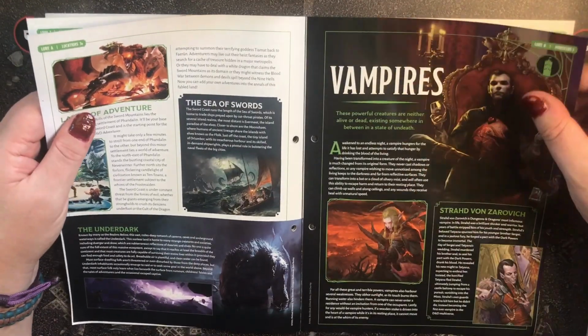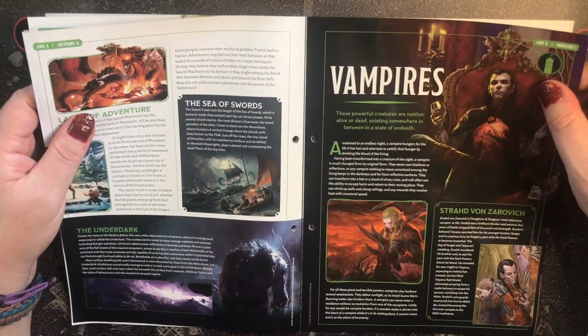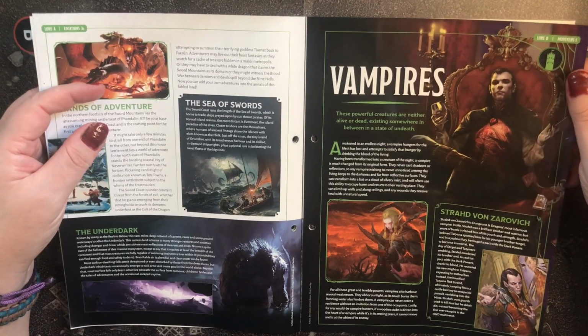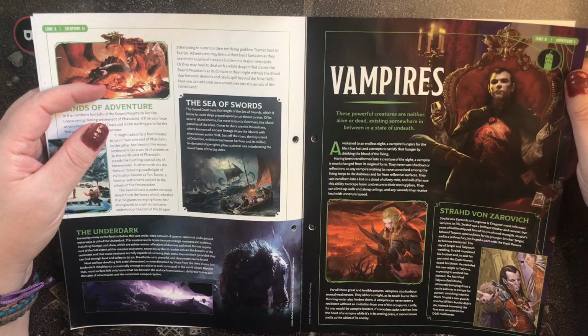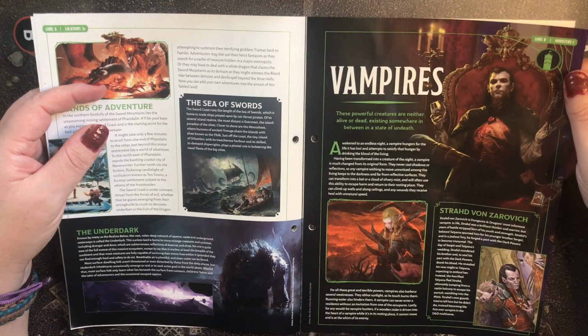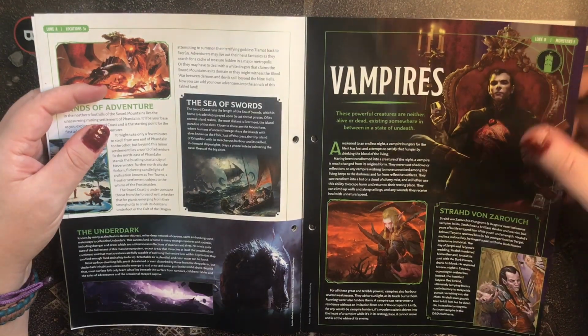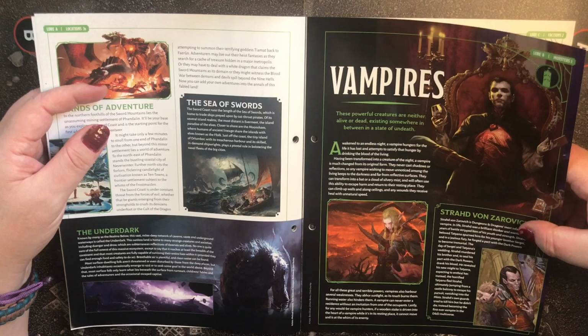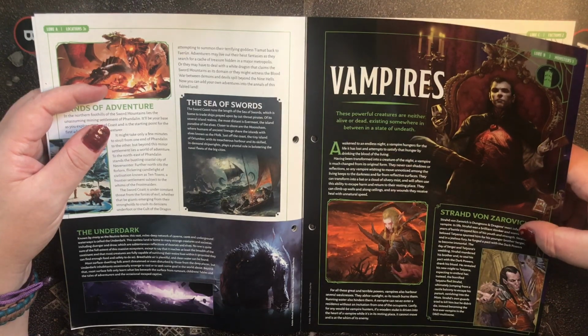Vampires, these powerful creatures are neither alive nor dead, existing somewhere in between in a state of undeath. Strahd von Zarovich. So is Strahd the one related to the Ravenloft castle?